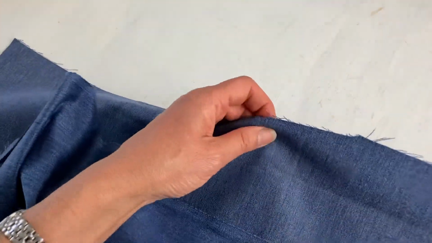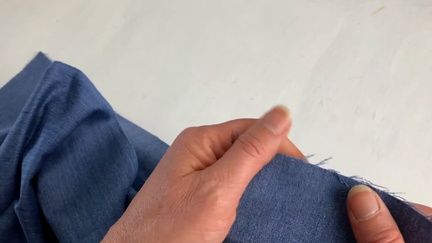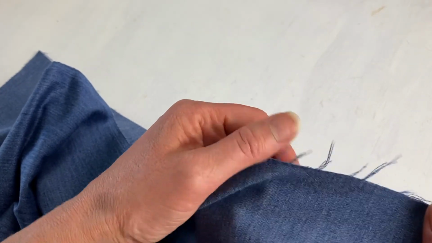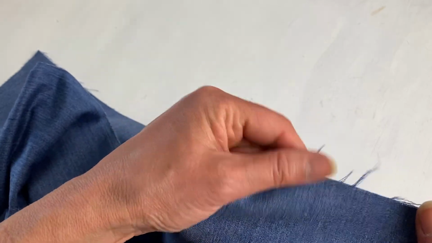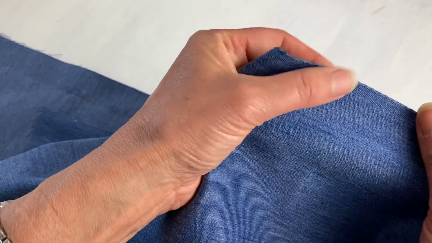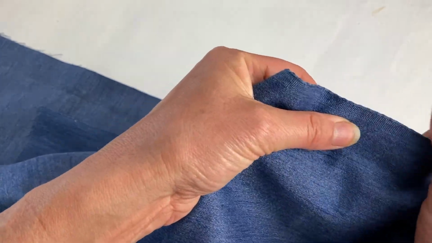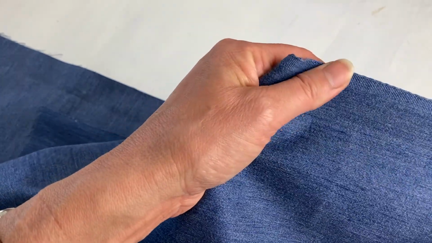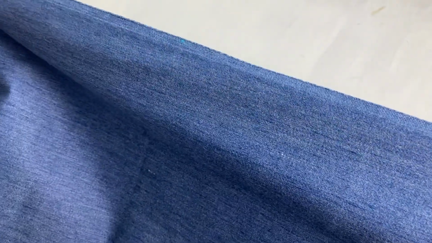You can see how different that is to an edge that's been cut. This is just a cut edge of the same fabric, but as you can see, if I do this, it frays and starts to unravel, whereas if you have this edge here, you can do that countless times and it doesn't ever do that. So it's a nice firm edge.